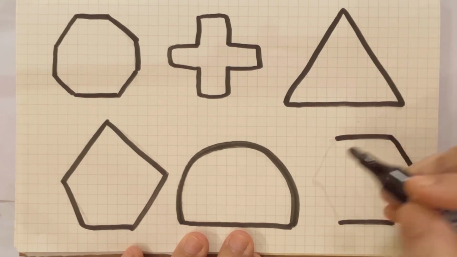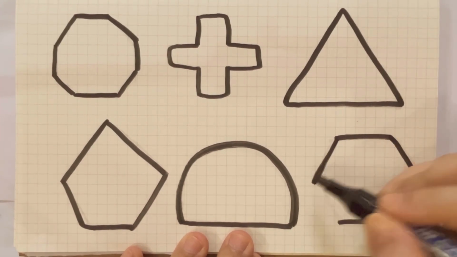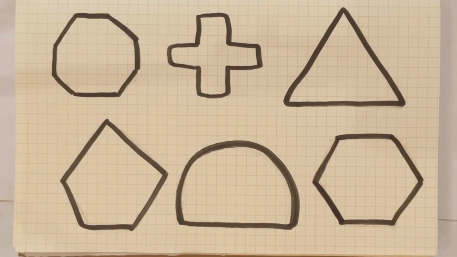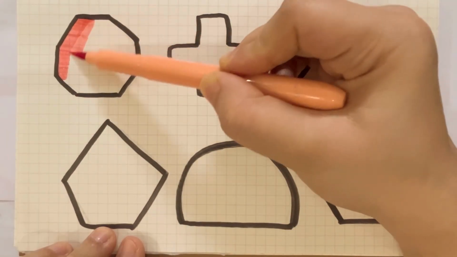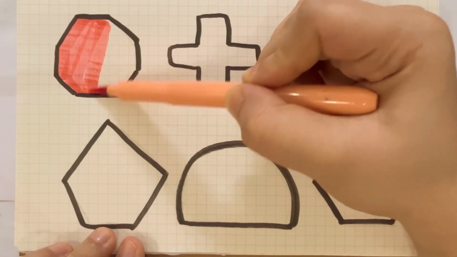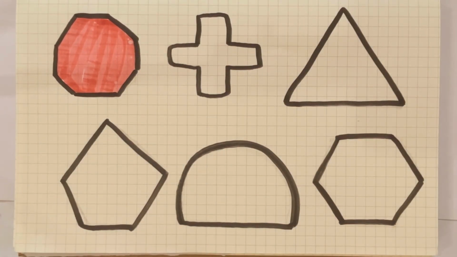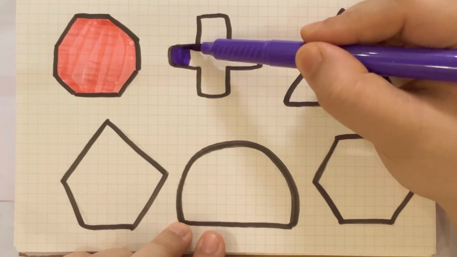Hexagon shape, hexagon shape. Let's learn some colors. Peach color. This is peach color, peach color.